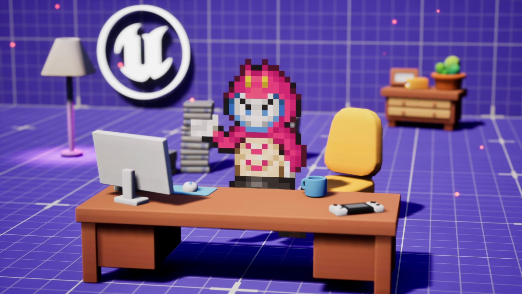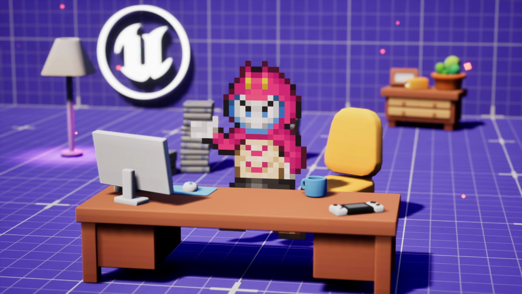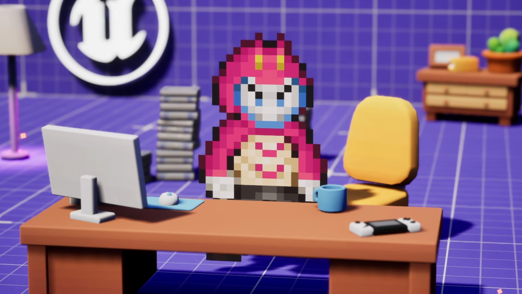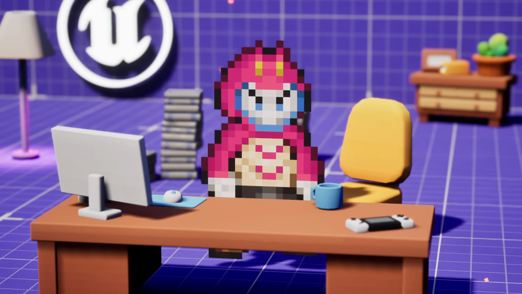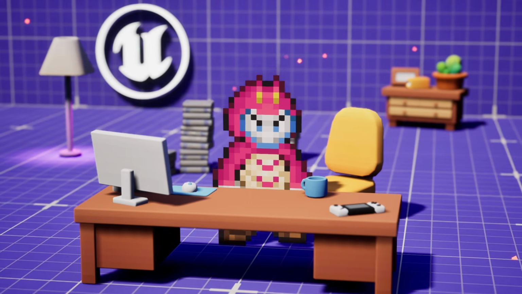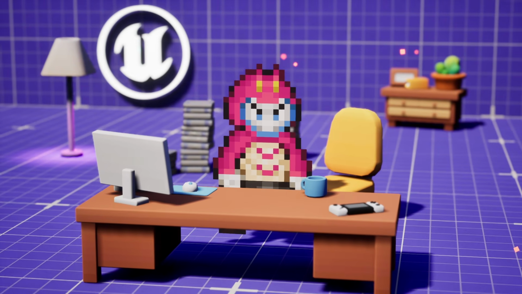And that is basically how you set up and use data assets, and there are just so many great use cases for them. I hope you now understand how this can often be a better solution than just setting your default values directly in the blueprint, and often it's also better than just using structs or data tables. So I definitely encourage you to give data assets a try in your current project.